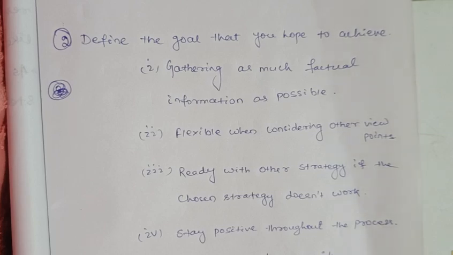So after analyzing the viewpoints, I have to find one strategy, one way in which I can resolve the problem. But we cannot rely on a single way to resolve the problem. We have to keep our plans ready: if plan A fails, then plan B, if plan B is not working, then plan C. So we have to make different strategies. First we implement strategy number 1.